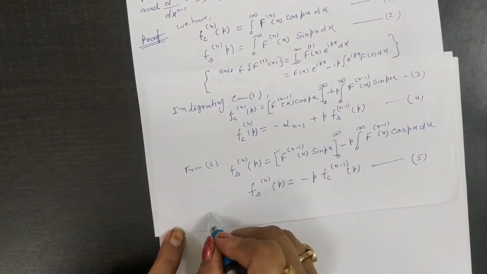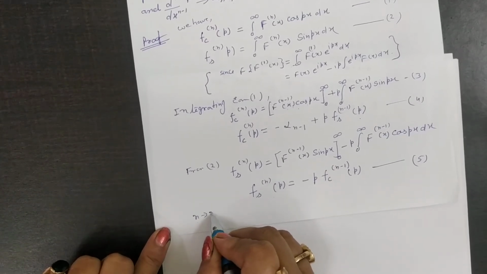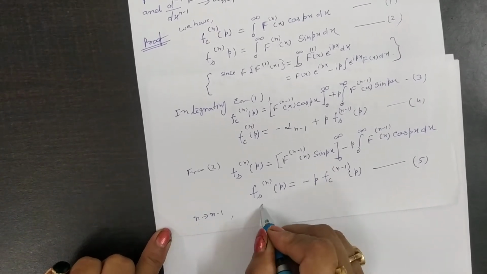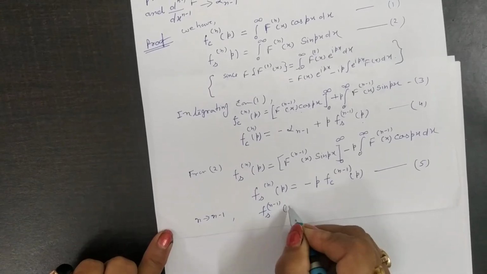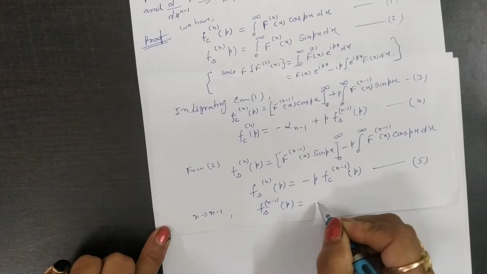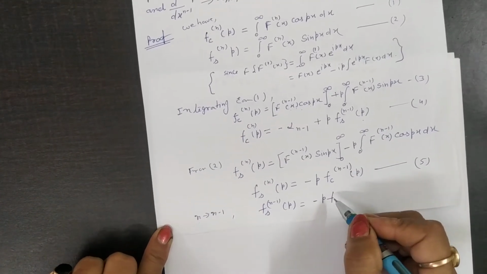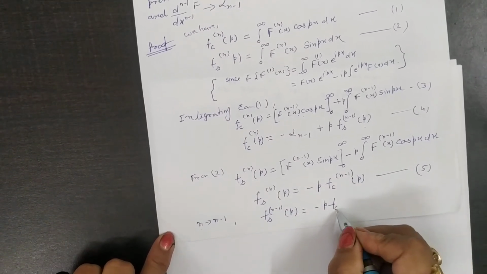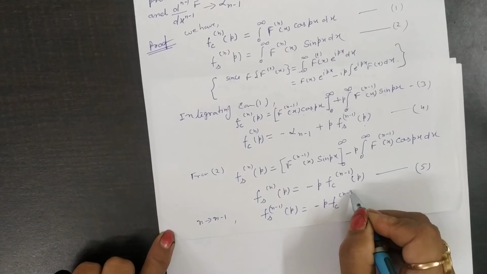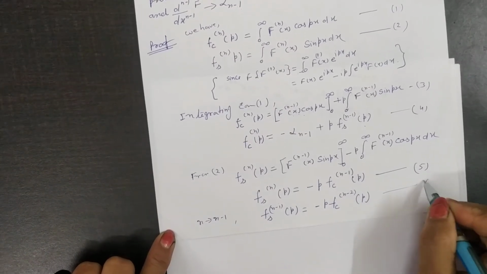If you substitute here n as n minus 1, then you get F_s n minus 1 p is equal to minus p times F_c, and here is n minus 2 p. Let us say this equation number is 6.